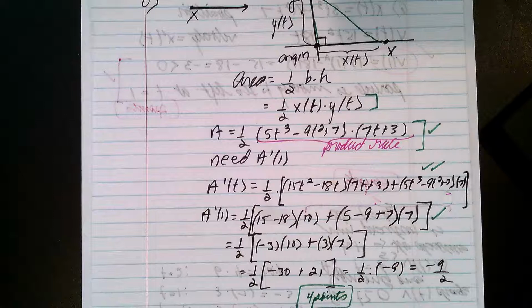At any time t greater than or equal to 0, the origin and the positions of particles x and y are the vertices of a triangle in the first quadrant. So we've got x that's allowed to move right and left. We've got y that is moving up and maybe it's moving down. And now they want us to consider the triangle formed by the origin, particle x wherever that happens to be, and particle y wherever that happens to be.